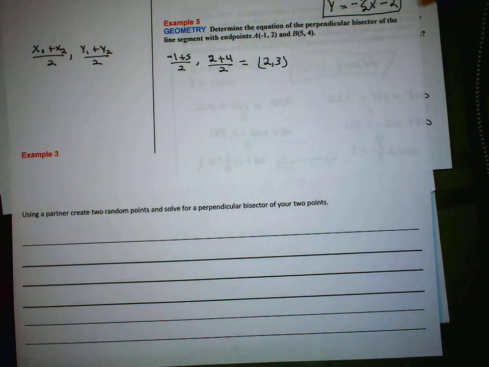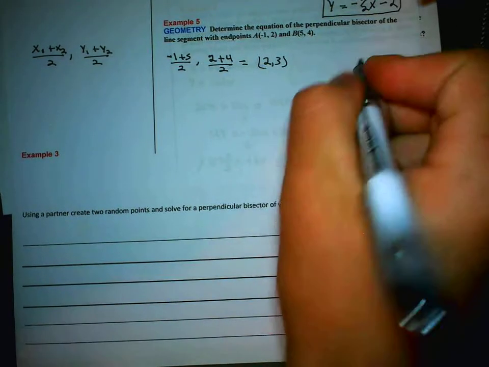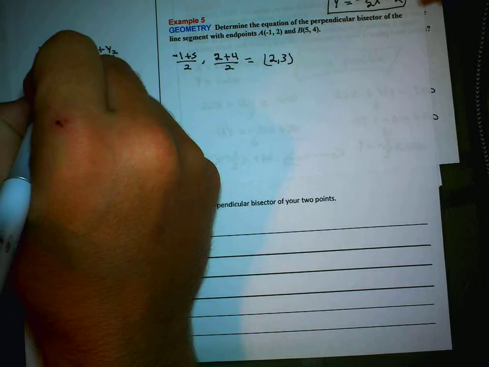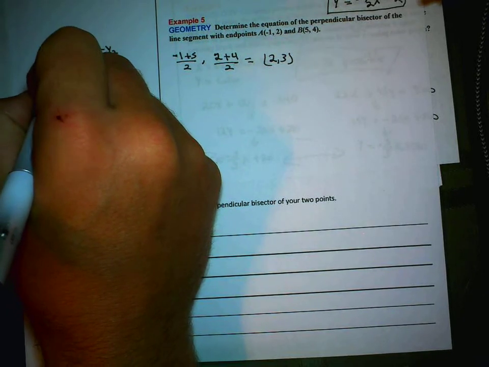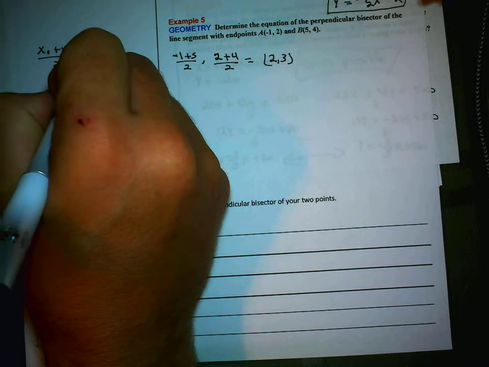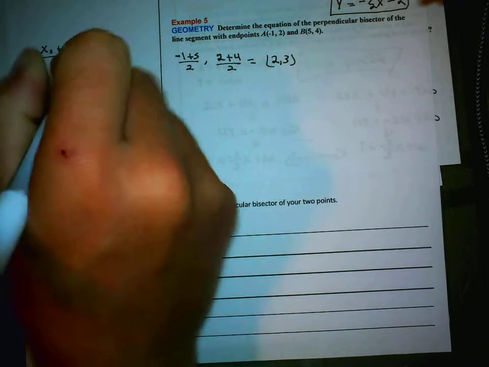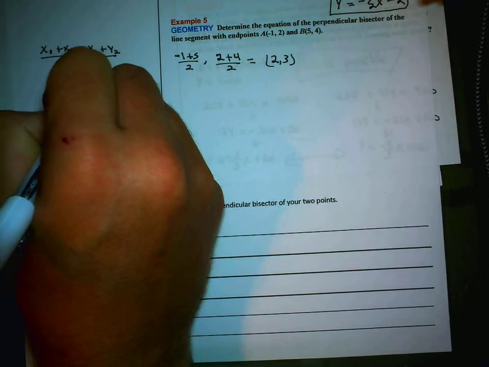Okay? Now remember, we have to also find the slope of this original segment and then find its perpendicular bisector. So, slope is found in this case as y1 minus y2 over x1 minus x2.